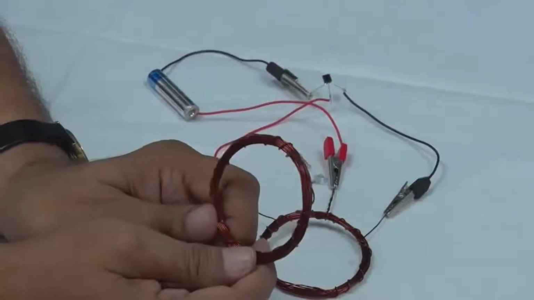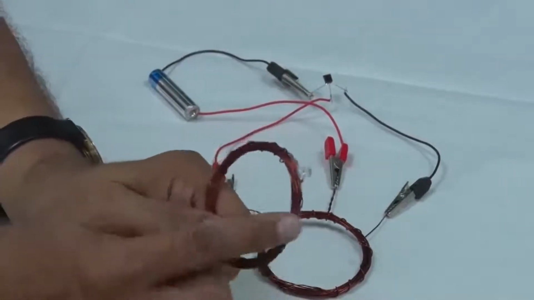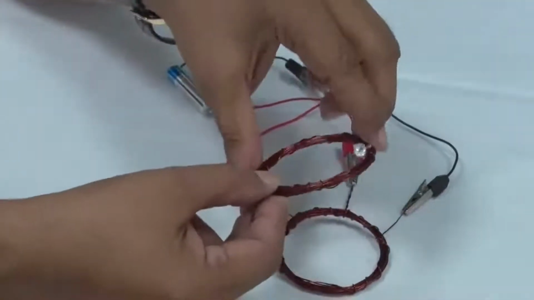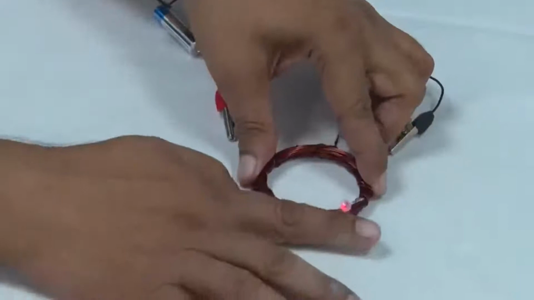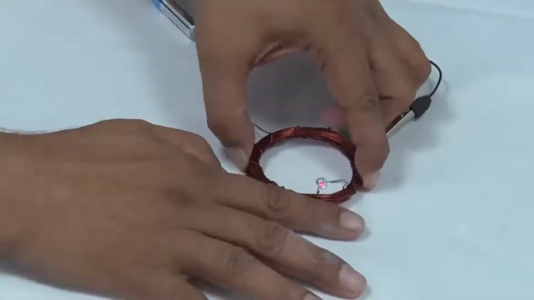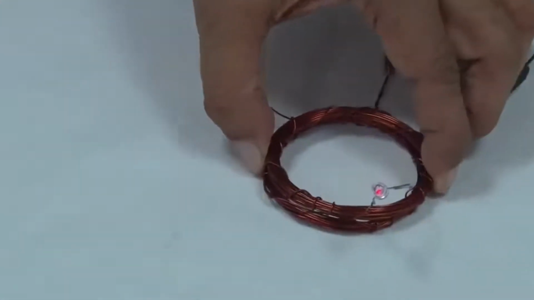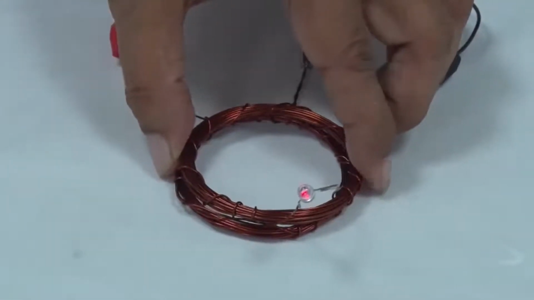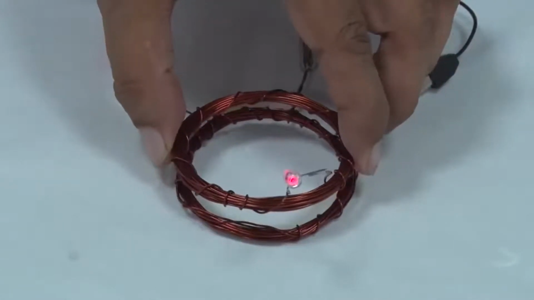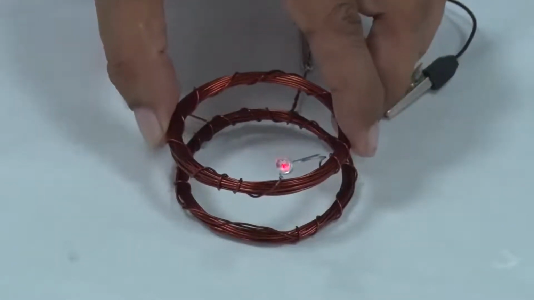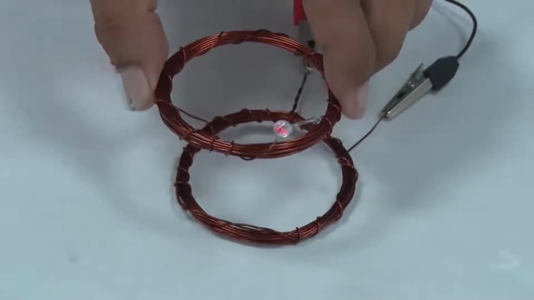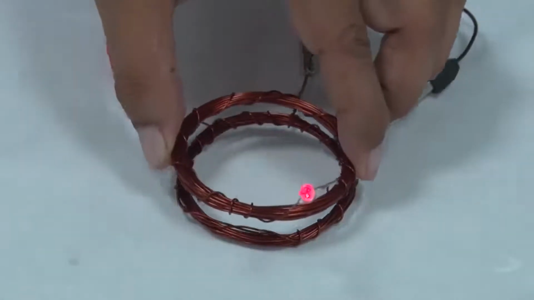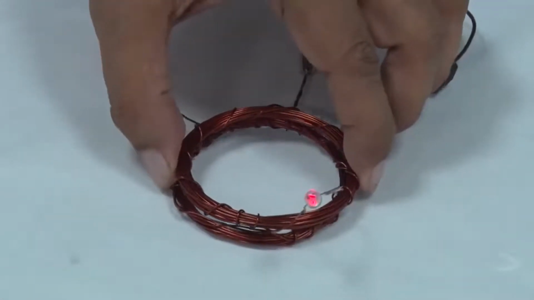This is another coil, another 30 turn coil, and an LED is connected to this coil. If I bring this LED here, see what happens. Can you see? Can you see this LED is glowing? And if I take it up at a distance, see what is happening? Take it down, see what is happening.